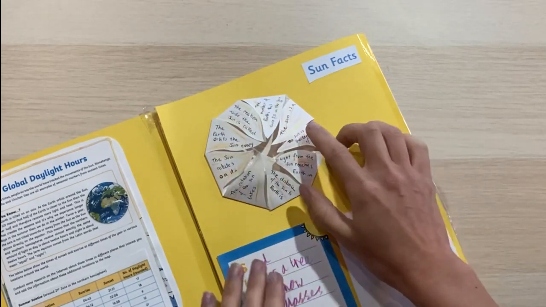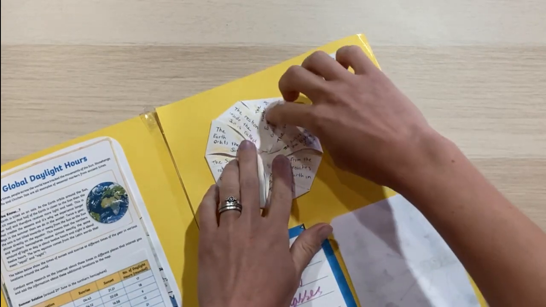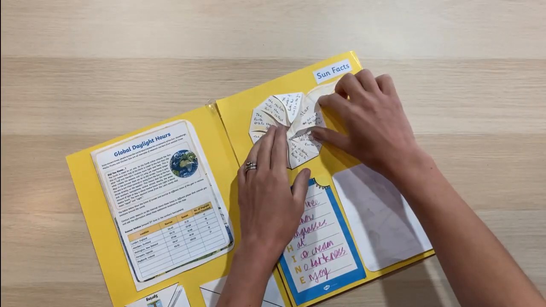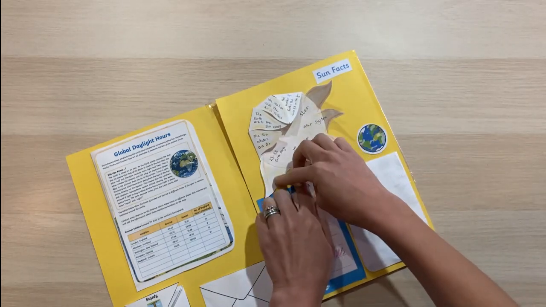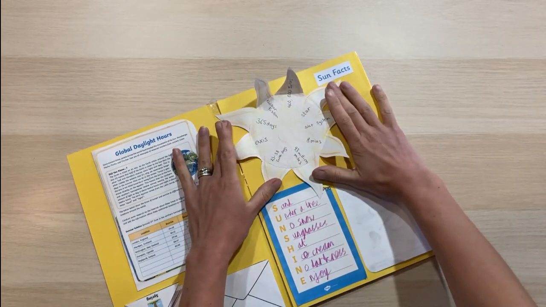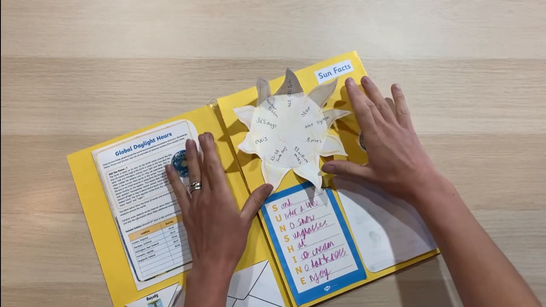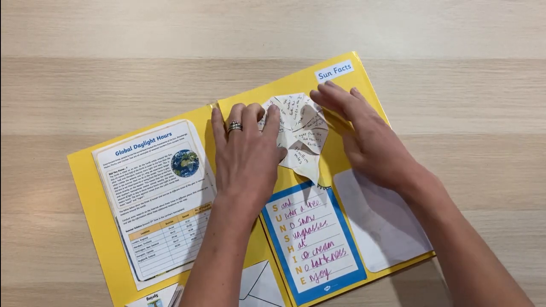And rather than just doing a worksheet, we've made this fun sun picture. So we've put the information on the outside. So the sun is a star, and then put the words to finish the sentences off inside our big sun. So we did lots of talking all about the sun and deciding what information to put in our big sun picture here. So we've put that in.